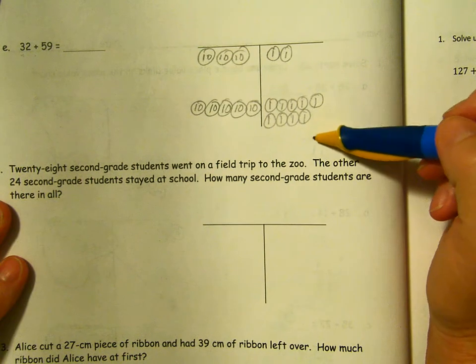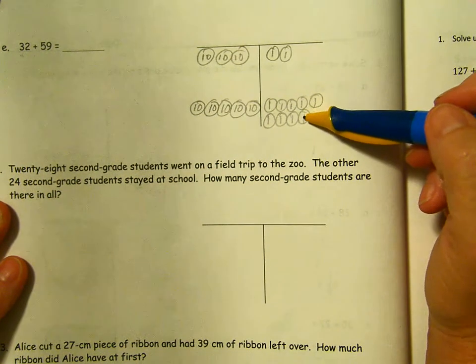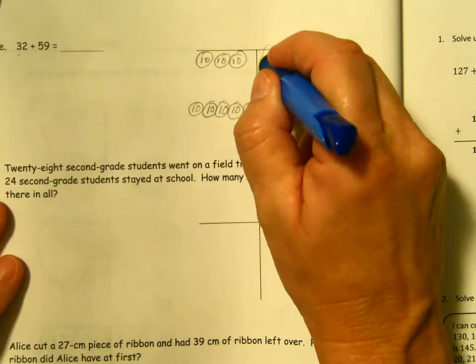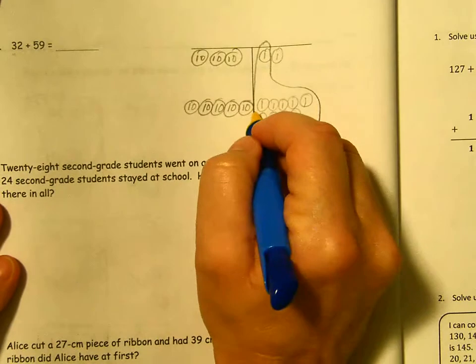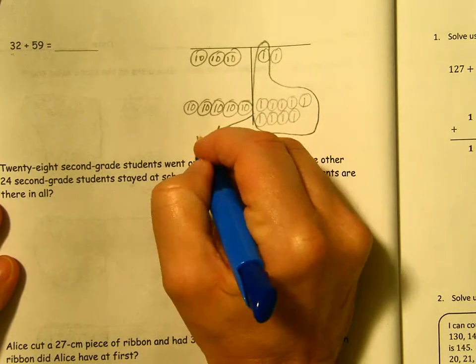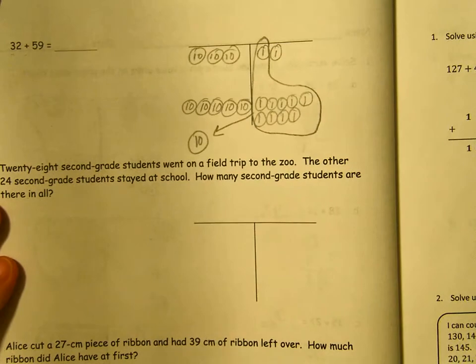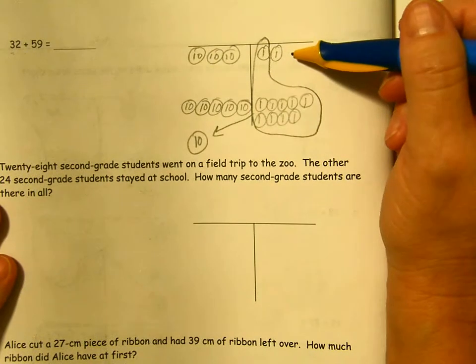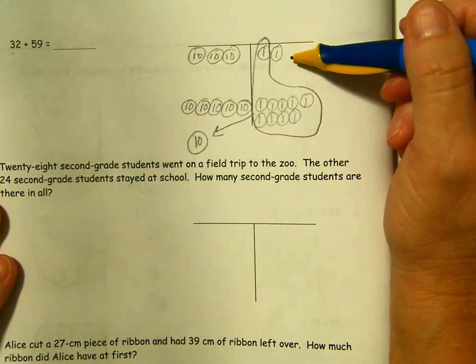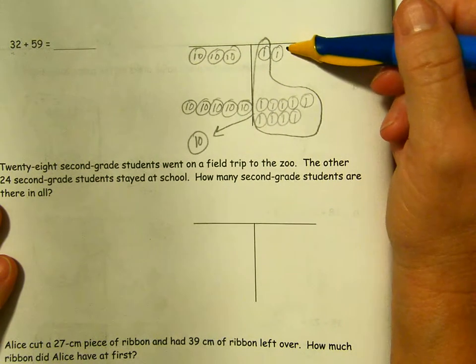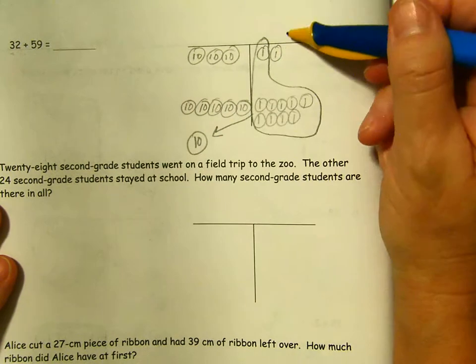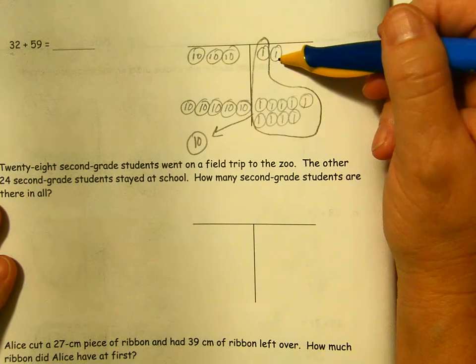I only need one more here to make a 10. So I am going to bundle this group of 10 and move it over. 2 plus 9 makes 11, which is 10, 1. So I moved that 10 over and I have 1 left over here.